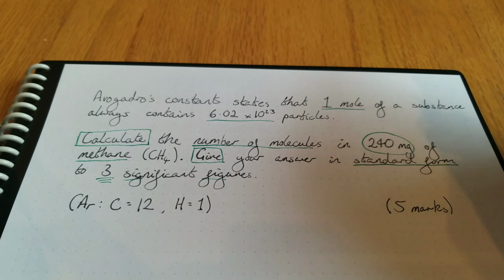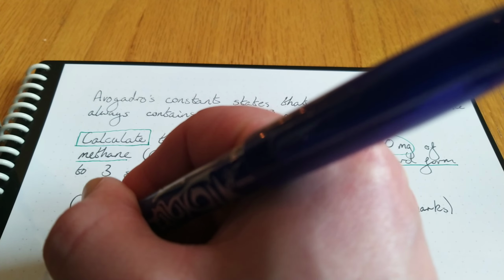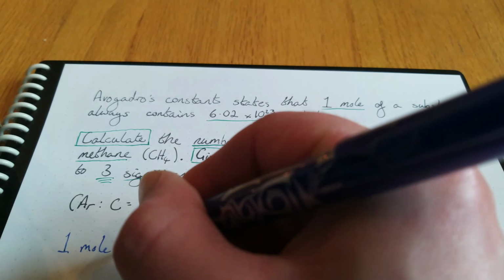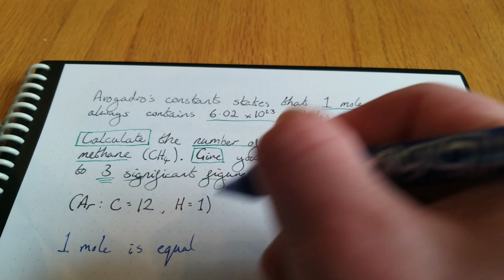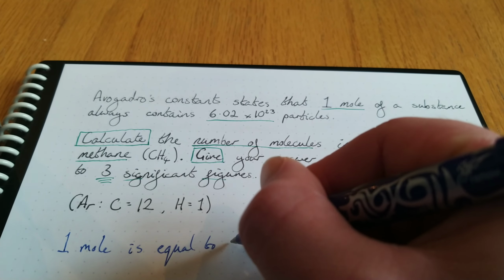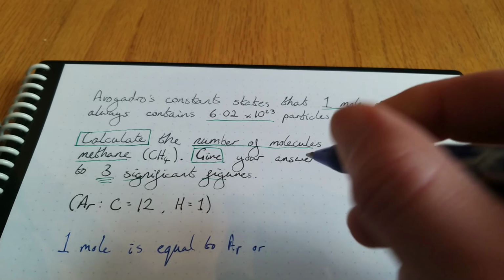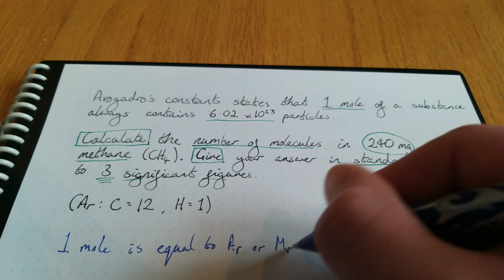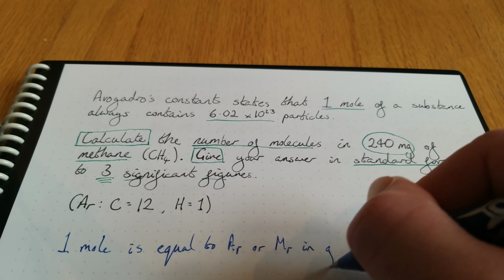But the other definition that you need to learn is this one. 1 mole of a substance is equal to the relative atomic mass, I'm going to abbreviate that to Ar, or the relative formula mass, the Mr, in grams.